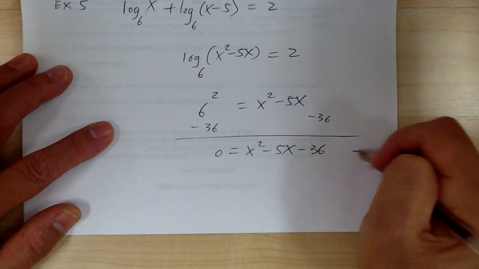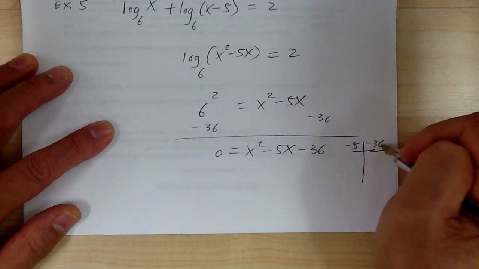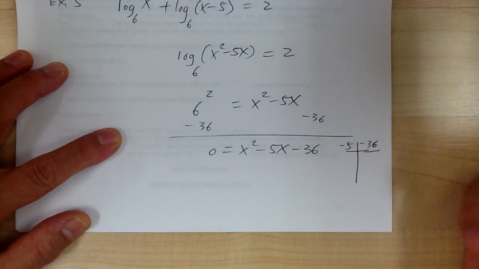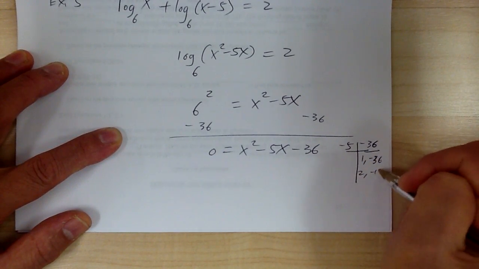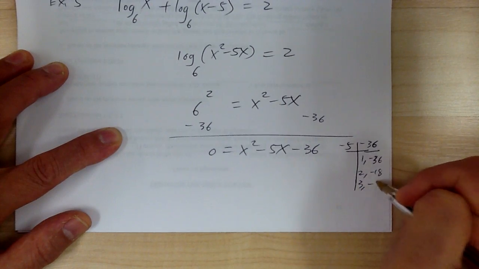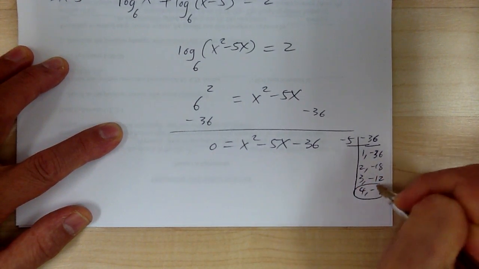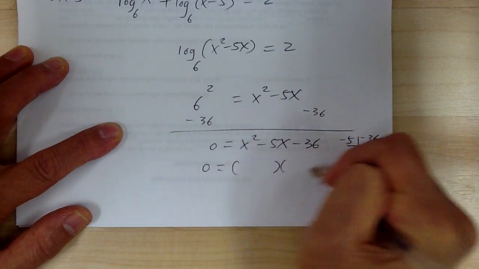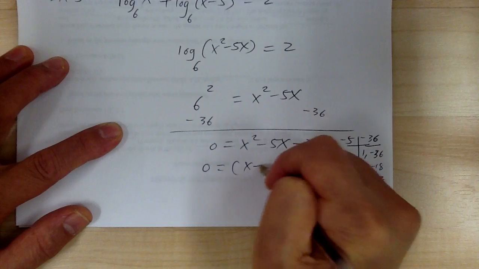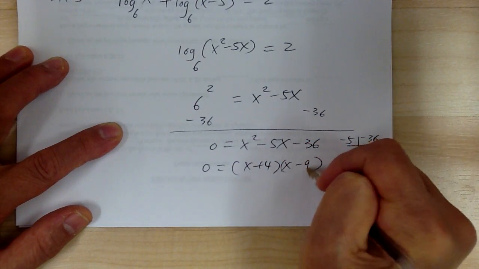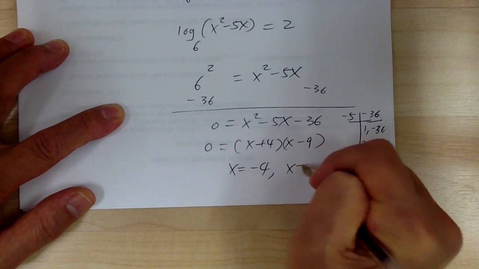Then you have to do the factoring. So use your product table. Again, if you don't know the numbers, you just have 1 comma negative 36, 2 comma negative 18, 3 comma negative 12, 4 comma negative 9, and that's it, right? Okay, so you're going to get plus 4 and minus 9. So you're going to get x equal to negative 4 and x equal to 9.